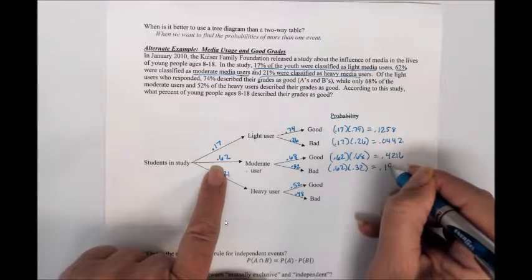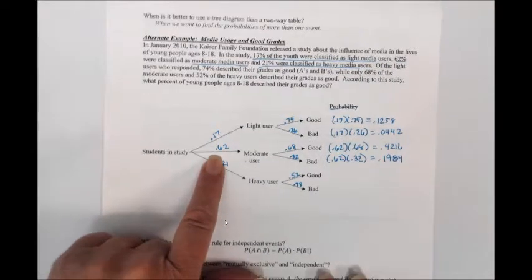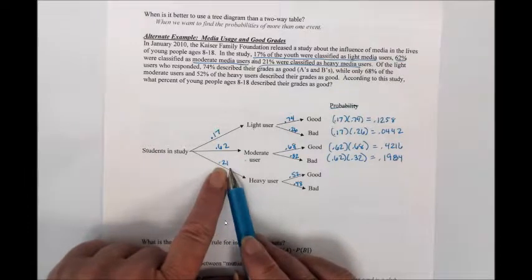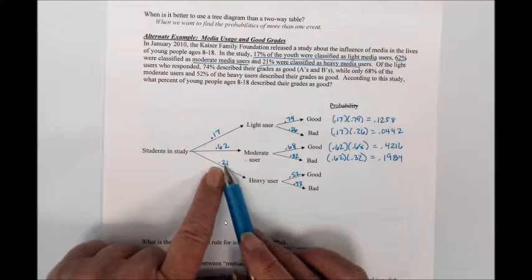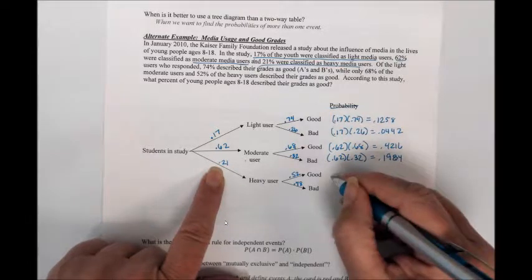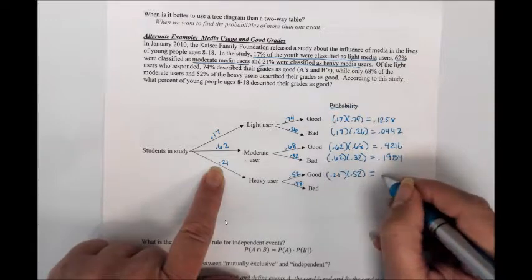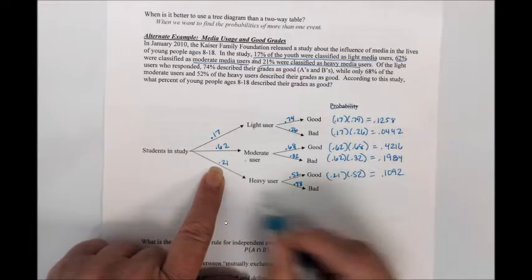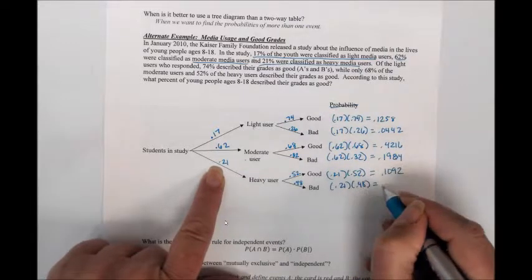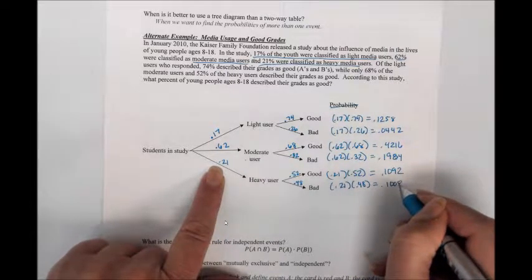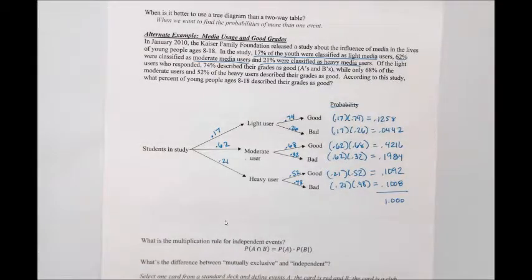Now I'm finding all the probabilities. You don't always have to find them all to answer the question. I'm just showing you how to do the table if you want to, because sometimes it helps to have it all then answer the question. And then heavy user and good. And then heavy user and bad. And then again, if you want to verify this, this should add up to one whole when you're done.